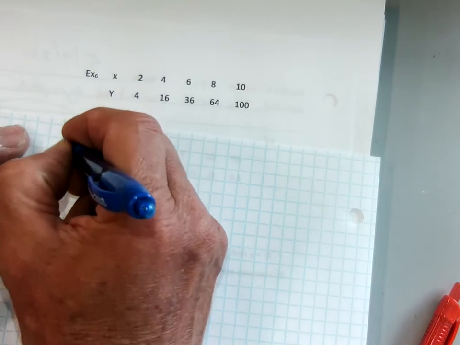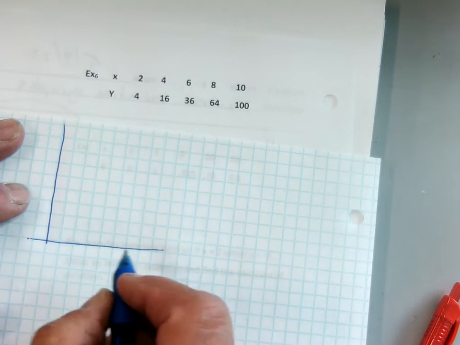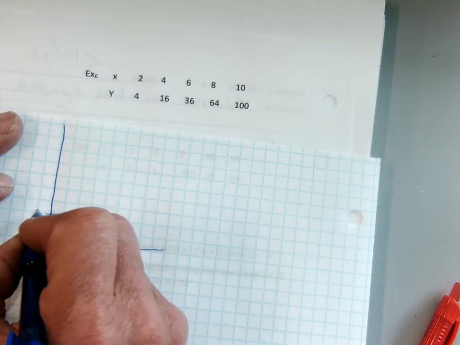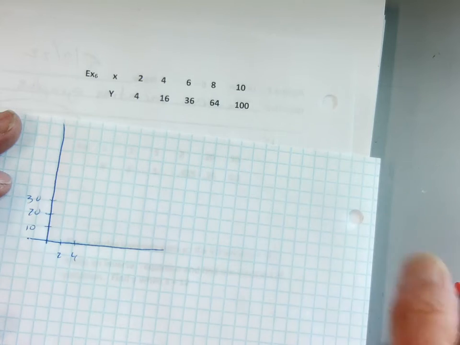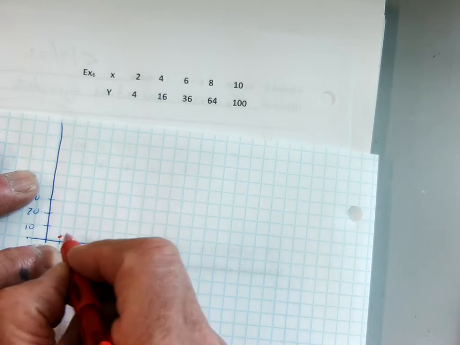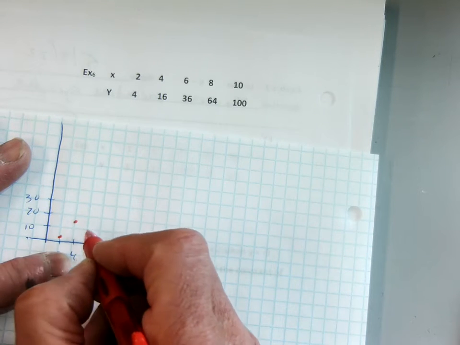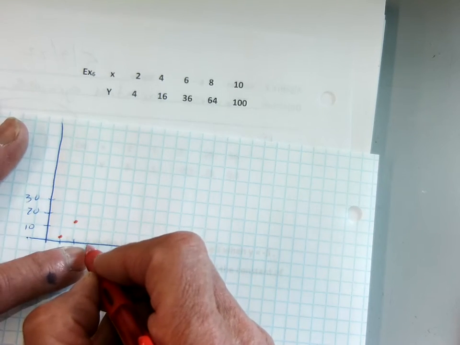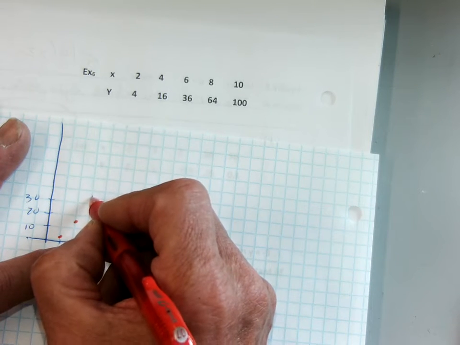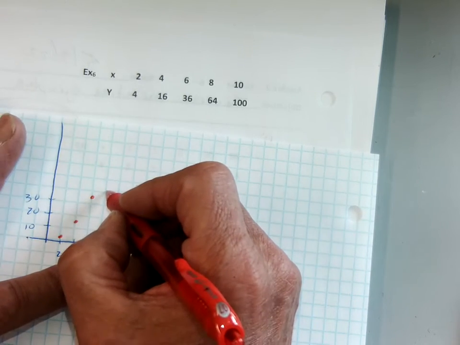I'm going to go 2, 4, and I'm going to go 10, 20, 30. 2 and 4 is about there. 4 and 16 is about there. 6 and 36 is about there. 8 and 64 is about there.